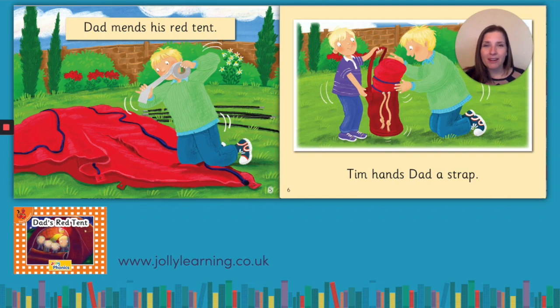As they're building that fluency and automaticity of blending, we want to take them to text. So this is a decodable book, an example of when the adjacent consonants come in the Jolly Phonics books, and this has got a sentence on each page. Dad mends his red tent. Lots of practice of blending different consonant blends.